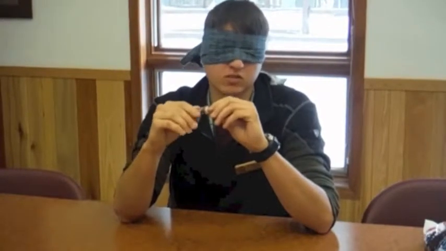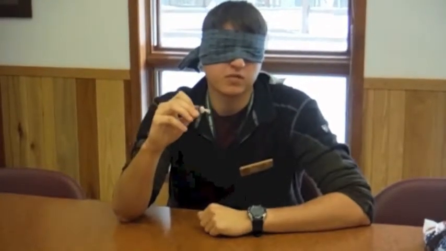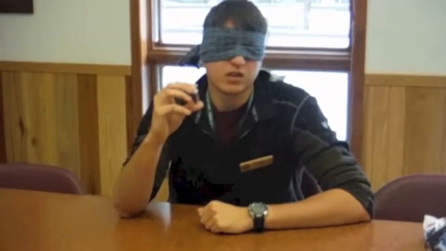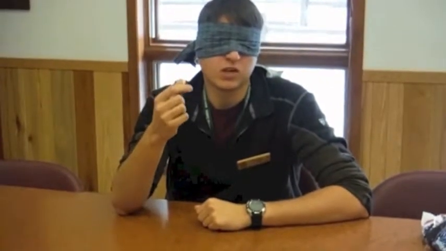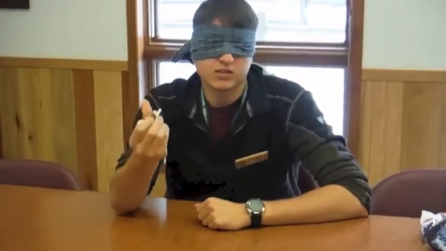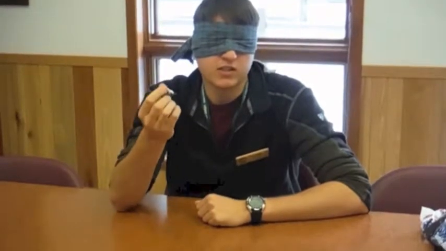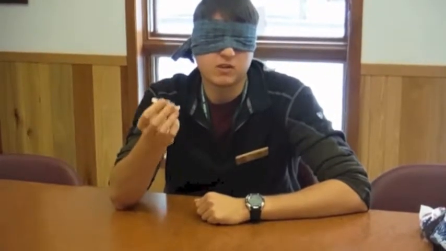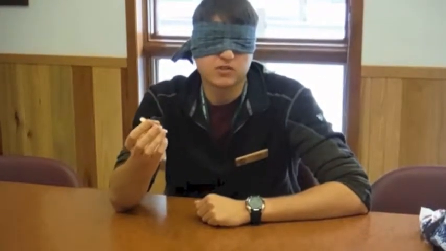Usually students will be able to quickly figure out that what they're holding is a Tootsie Roll, and it's a good way to introduce some of the senses and some of the things we need to keep in mind when we're trying to identify different mammal skulls.